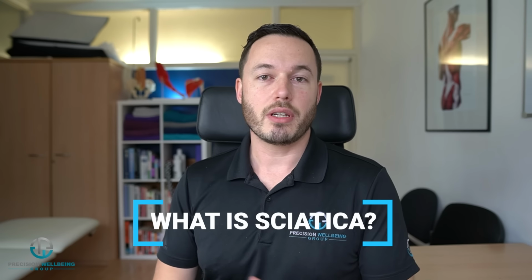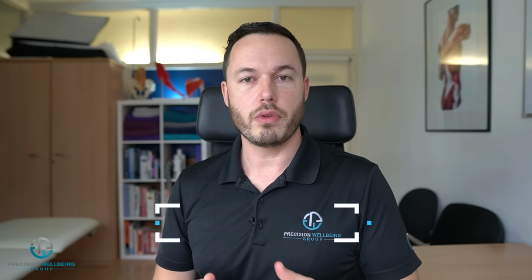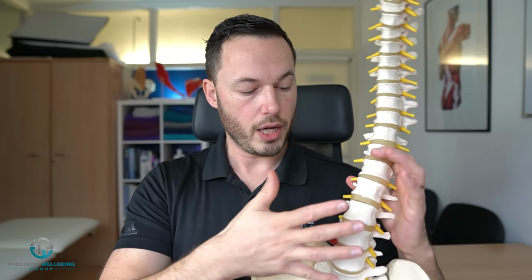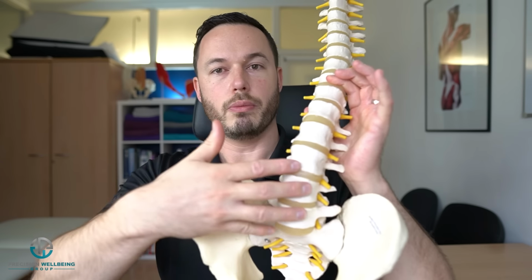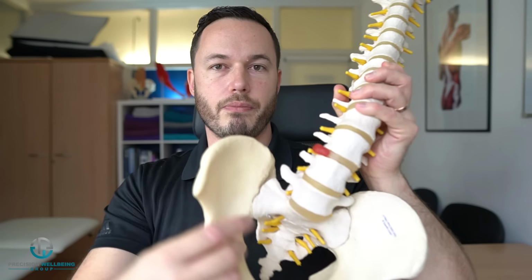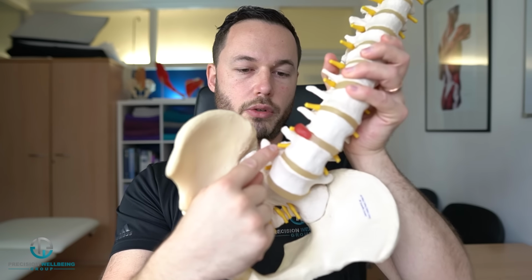So the first thing is, what is sciatica? Well, sciatica is essentially irritation of the sciatic nerve. The sciatic nerve starts in your lower back. It starts from the last two nerves that come out of your lumbar spine. The lumbar spine is the 5 bottom vertebrae of your spine. So it comes from the bottom 2 nerve roots.